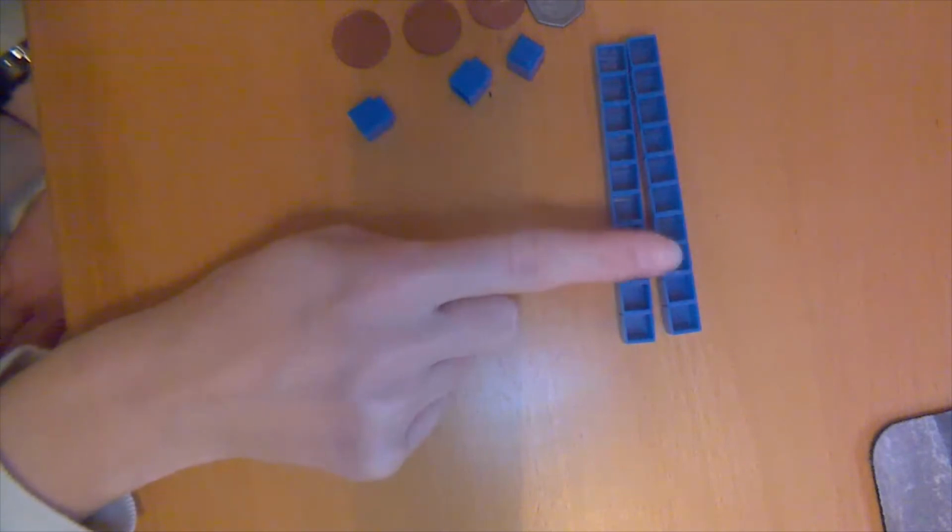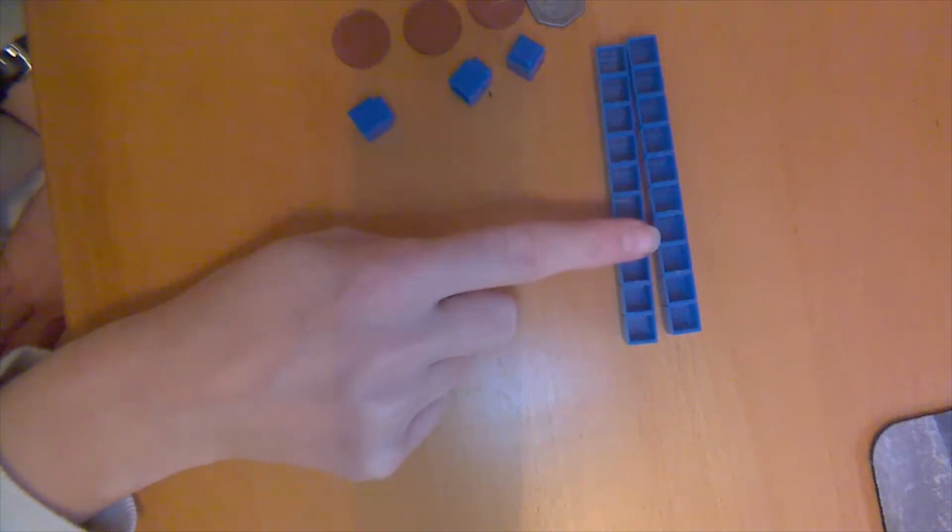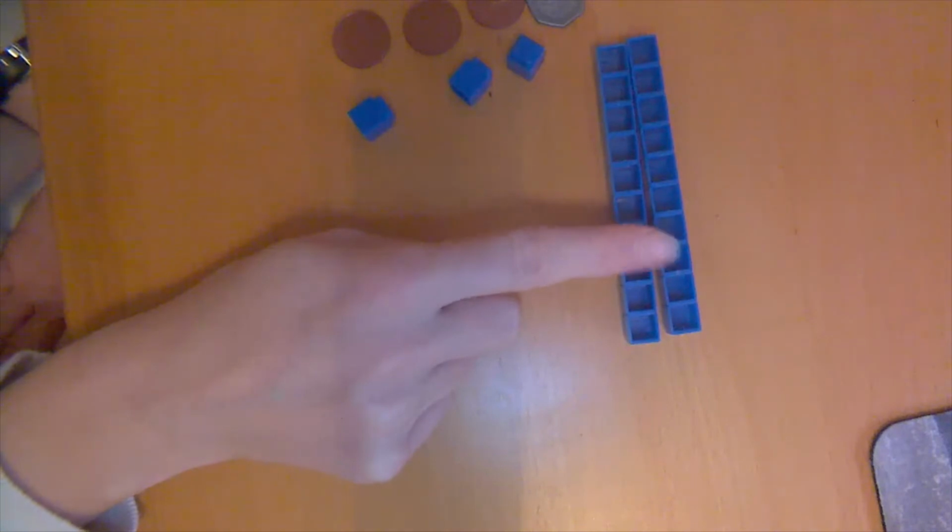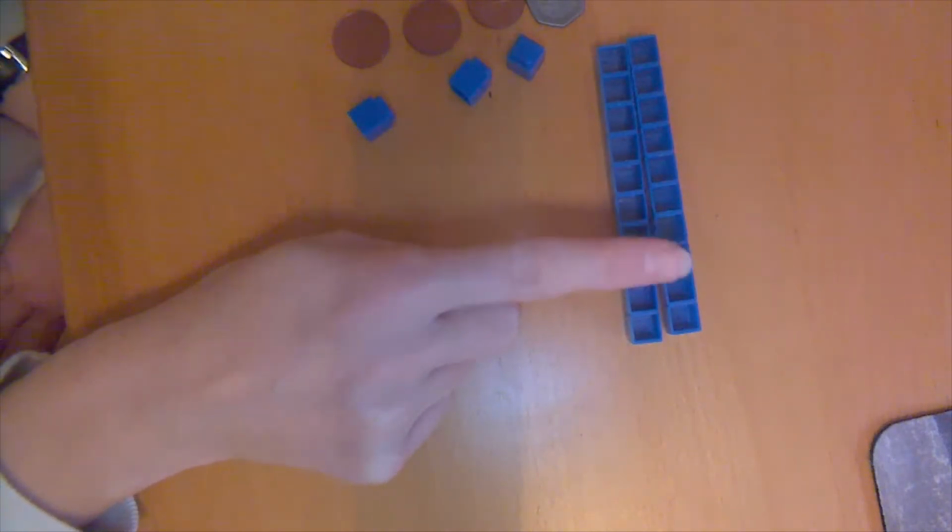But I want 55. I've got 23. I want 55. So let's start with our tens. How many tens have I got here? 20. But I want 50 because I'm trying to make 55. 20, 30, 40, 50. 50, 51, 52, 53. We want 55. So I've got 3, 4, 5. So I started with 23.